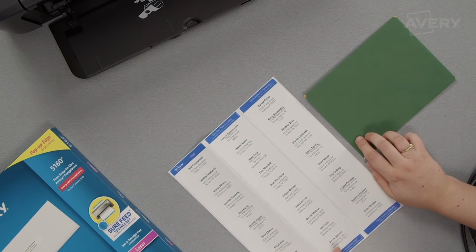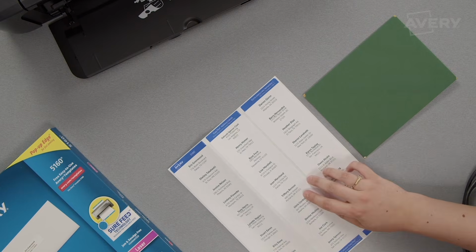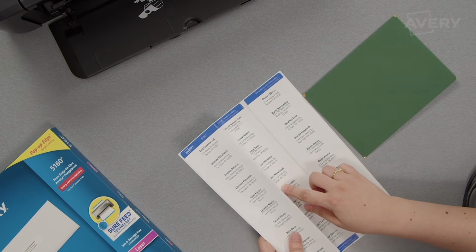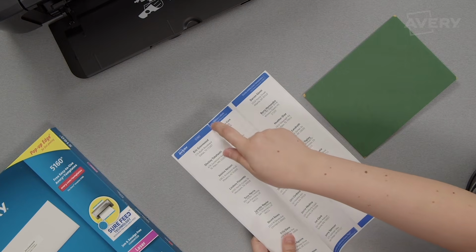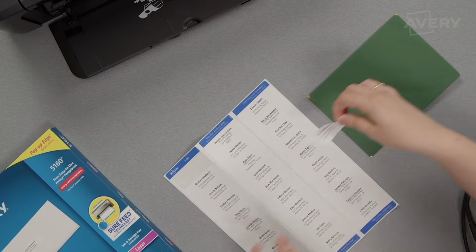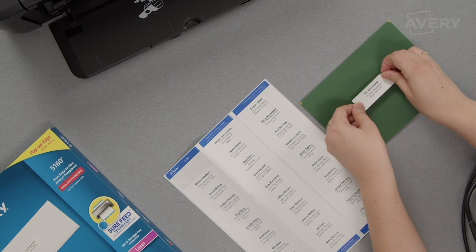Many Avery labels have an easy peel technology. Let me show you how that works. We'll fold along this line here and expose the pop-up edge. Now I can peel the labels easily from my backing and apply onto my envelope.